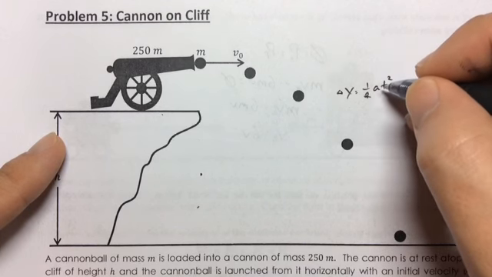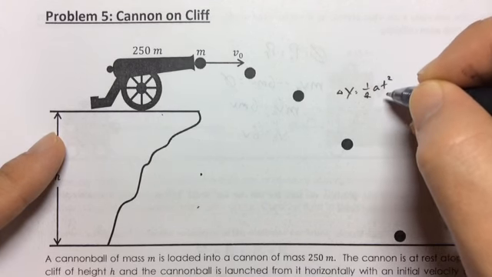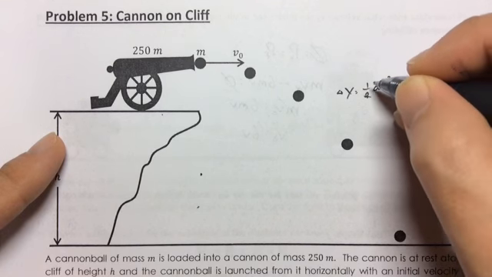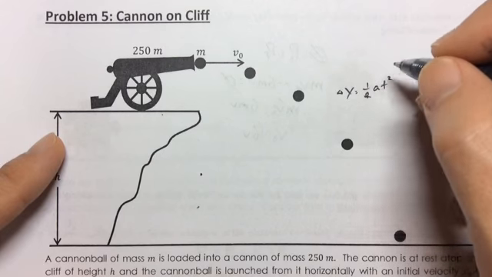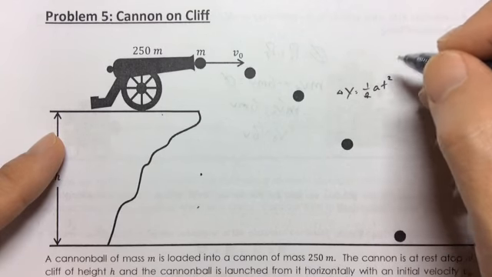2 seconds later, this is going to be 2 squared. 2 squared is 4. 4 divided by 2 is back to 2. 2 times 10 is going to be 20. So in the first second, we go 5 meters. In the second second, you've gone another 20.